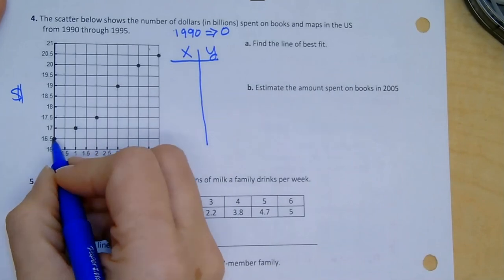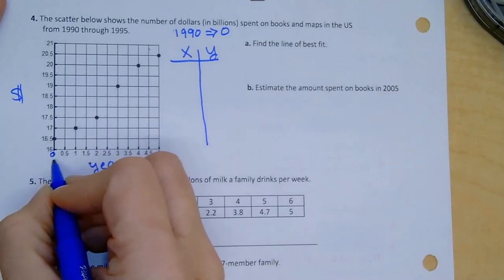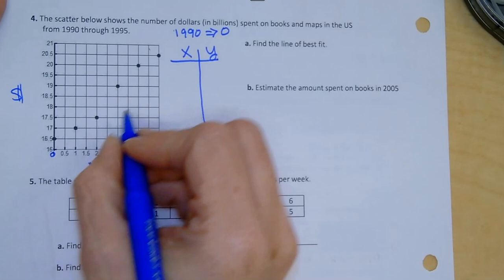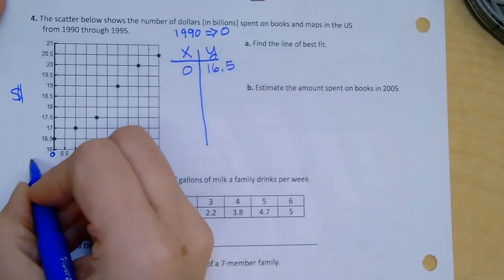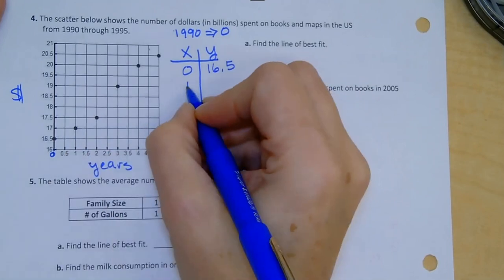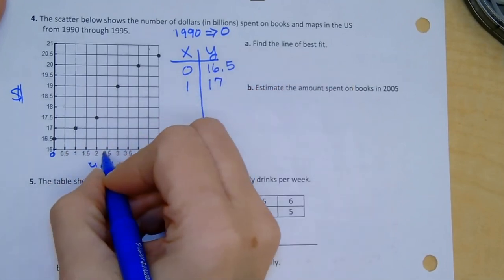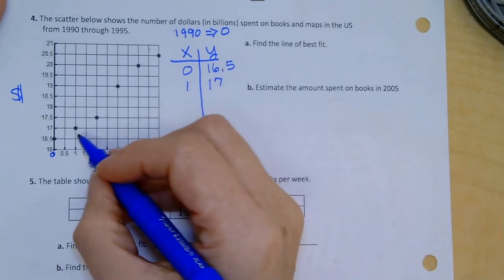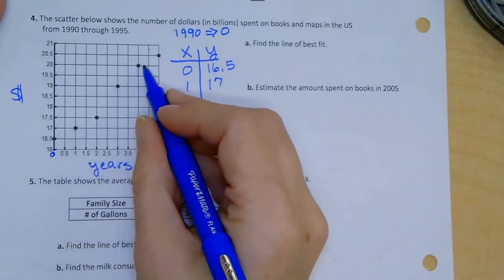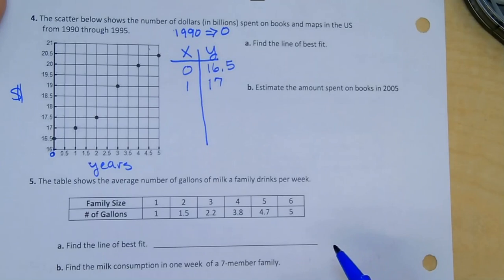This point right here is at year 0, 16.5. My next point is at 1, 17, and so on. I'd like for you to try to fill in that whole table. So you'll have 6 rows in your table.